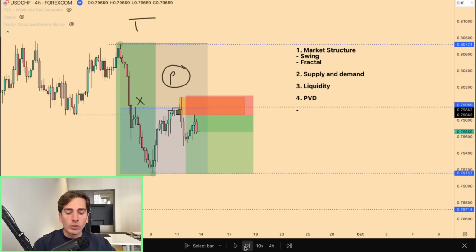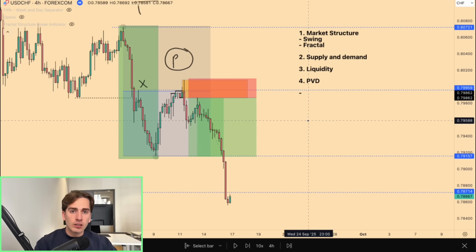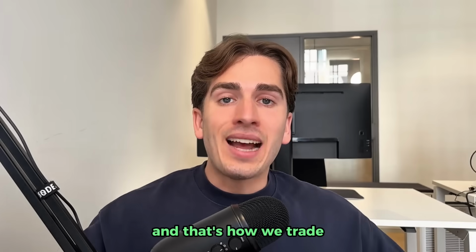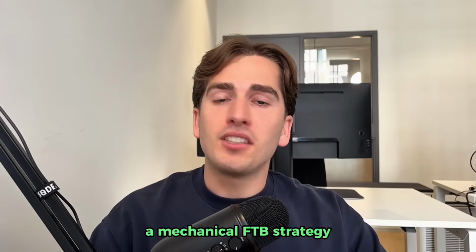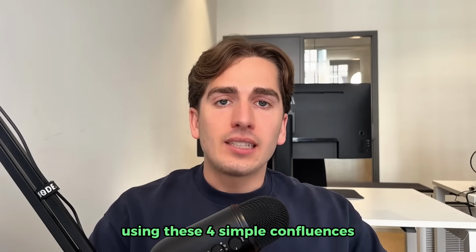So from that point onwards, you see the market retests our entry to absolute precision and then sells off into RTP for a beautiful 1 to 3 risk to reward. And that's how we trade a mechanical FTB strategy using these 4 simple confluences.